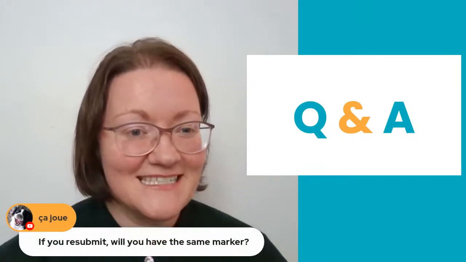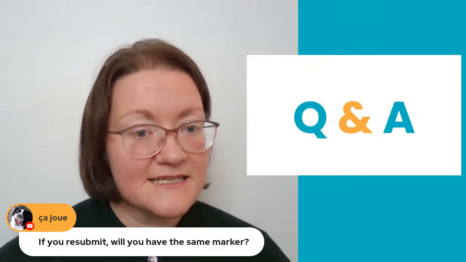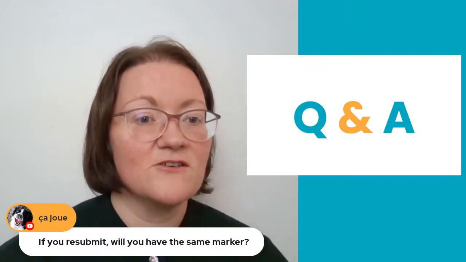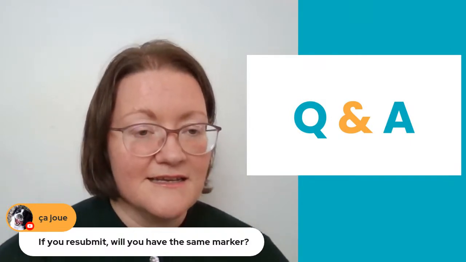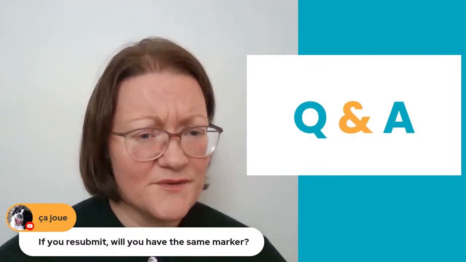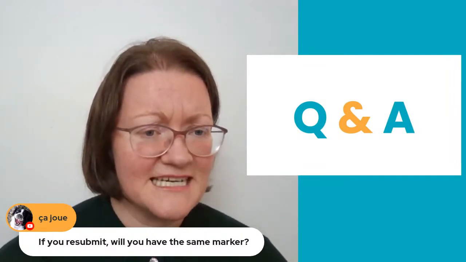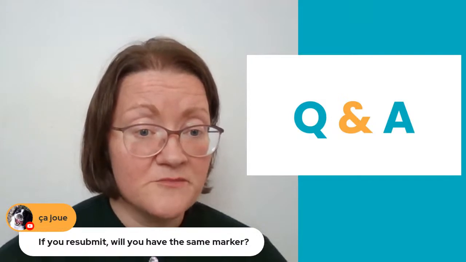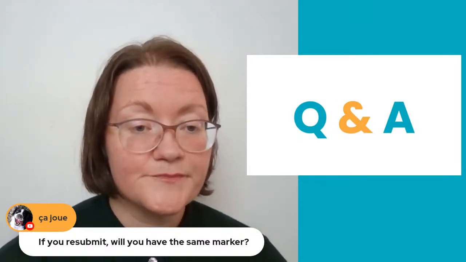So Saju, let's take a look. If you resubmit, will you have the same marker? Yes, absolutely. That is because it is just much easier to have the same marker because they already know what you've done. Whereas if you switched markers, the other person would be starting from 0. They'd have to go back, look at all your files. It would just become a bit confusing. So it will always go back to the same marker.